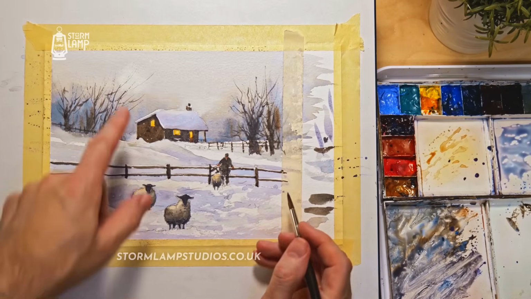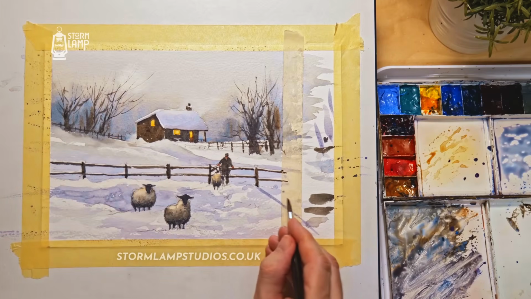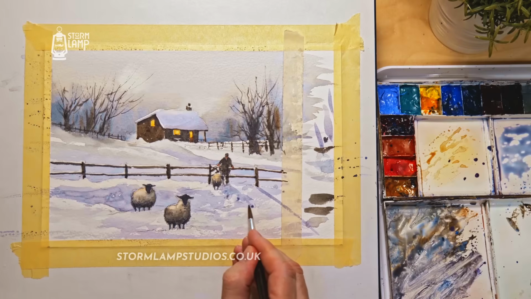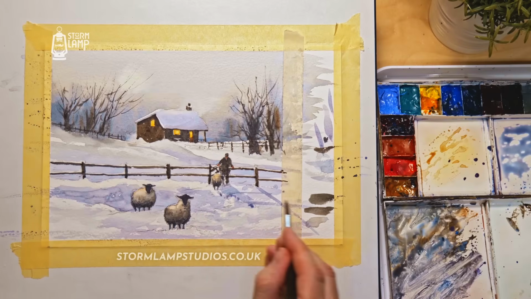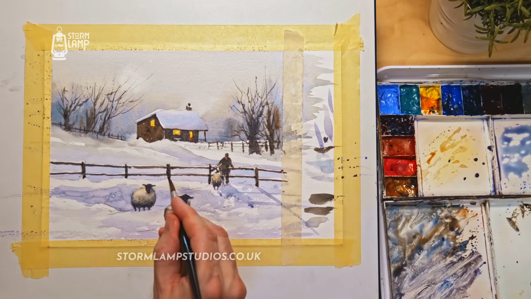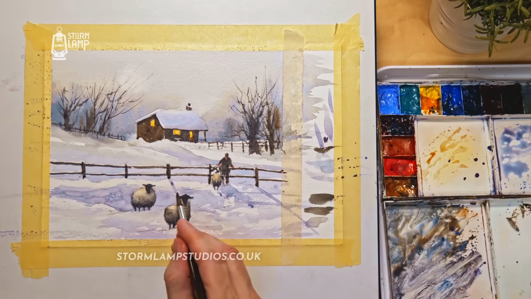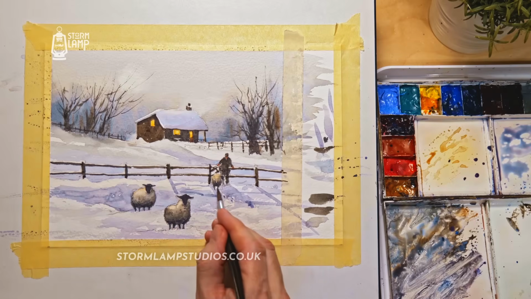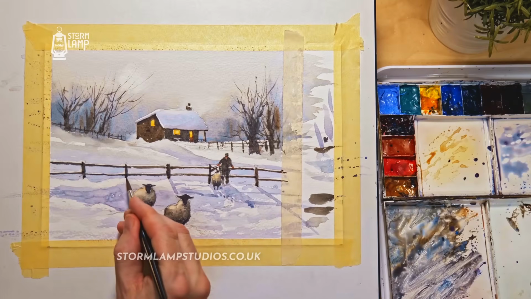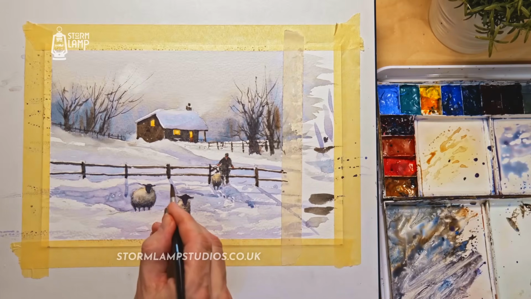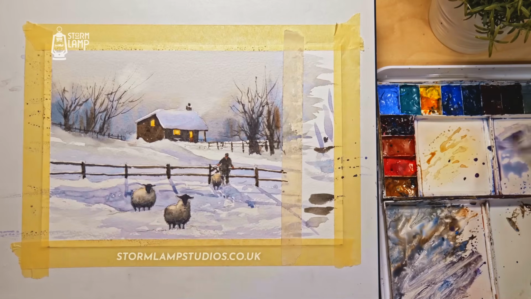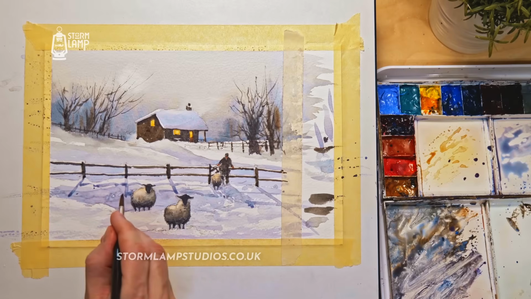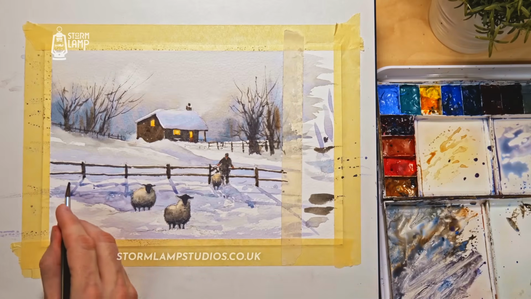So light's coming from here, so make sure you follow the direction of the light there, and obviously there's contours here in the snow.